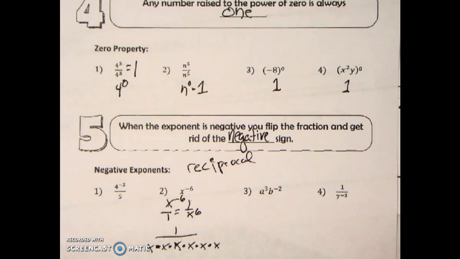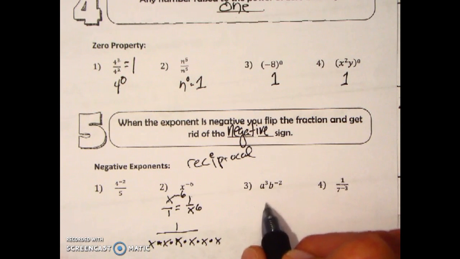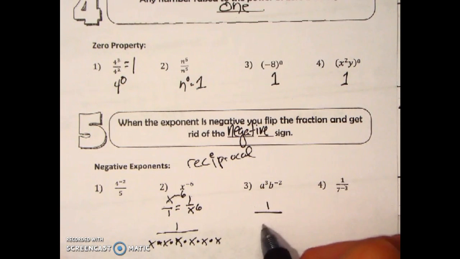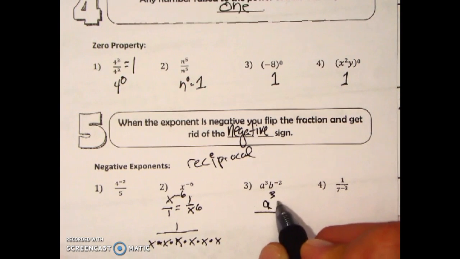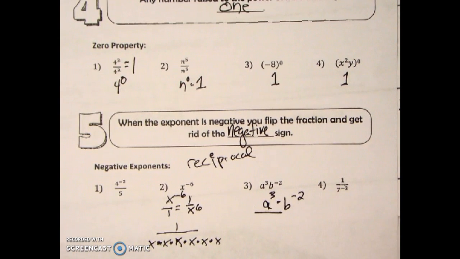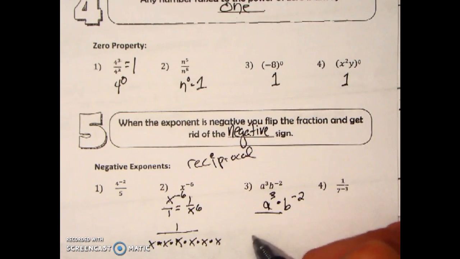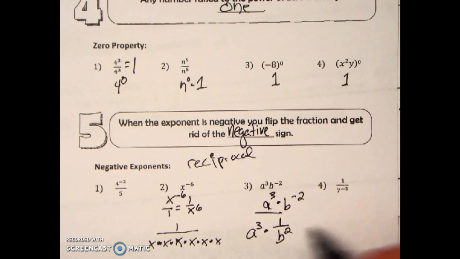All right, let me try to do a couple more examples with you. Okay, so this is a to the third times b to the negative 2, right? So we'd have a to the third power times 1 over b to the second power.